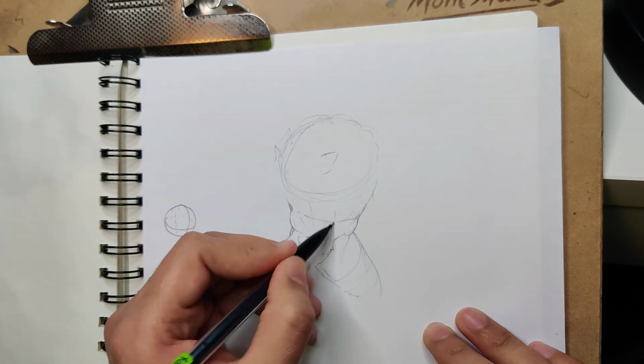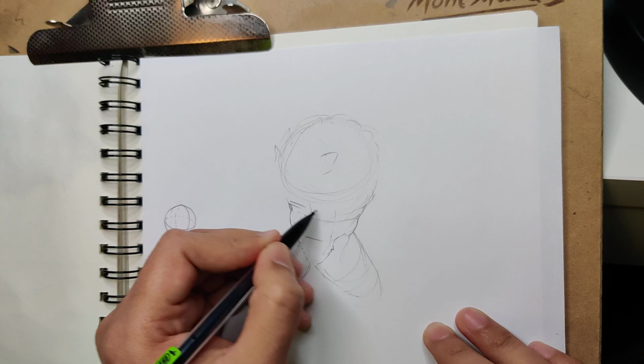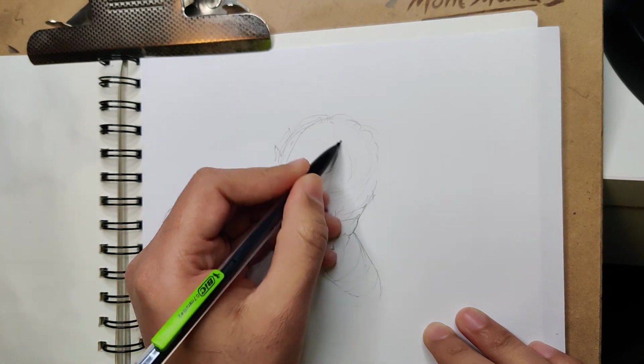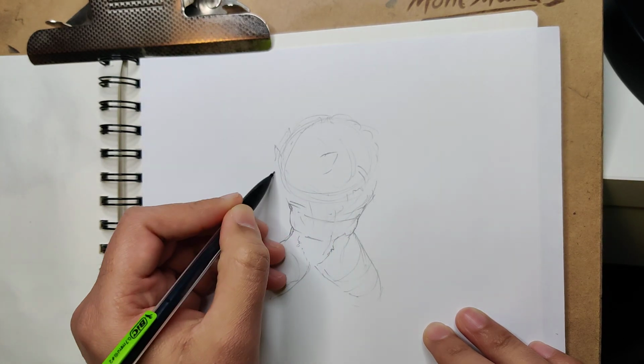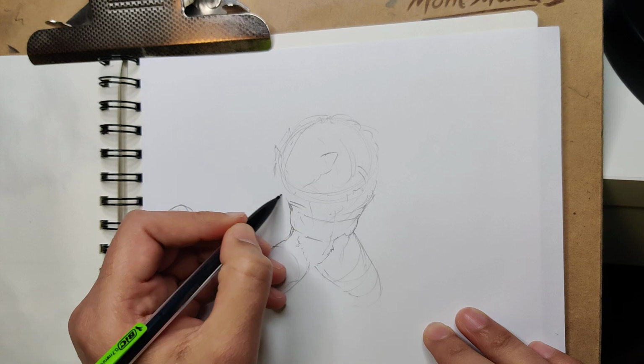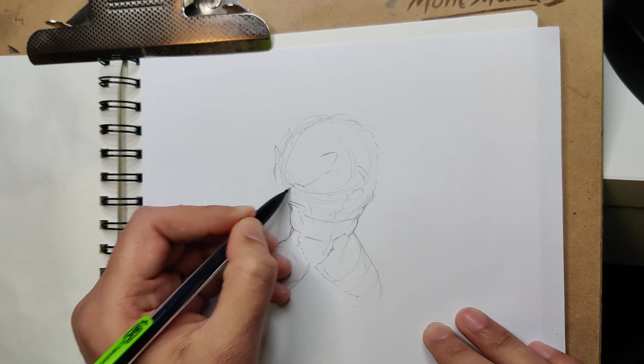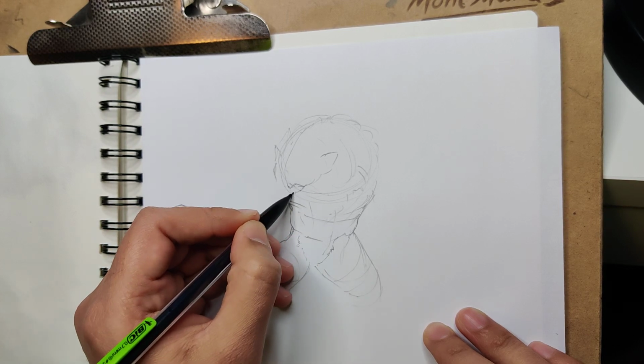Right now I'm thinking this is the chest, like, and this beast is like coming forward, so the head is like coming towards us more.